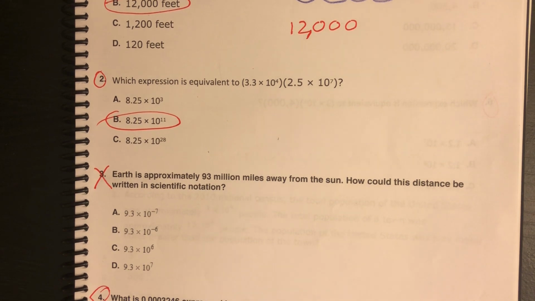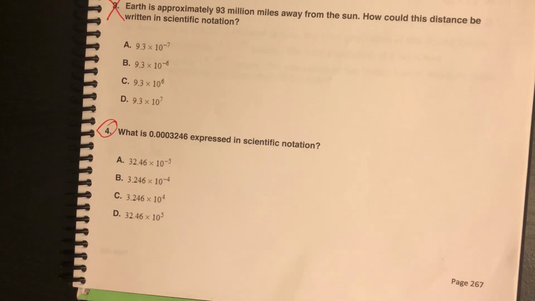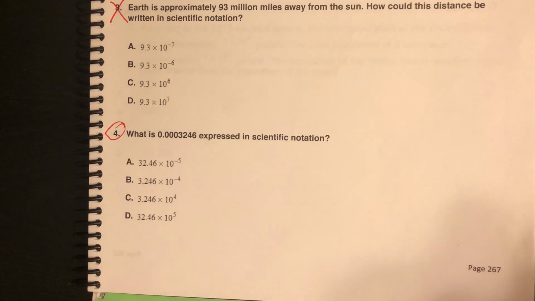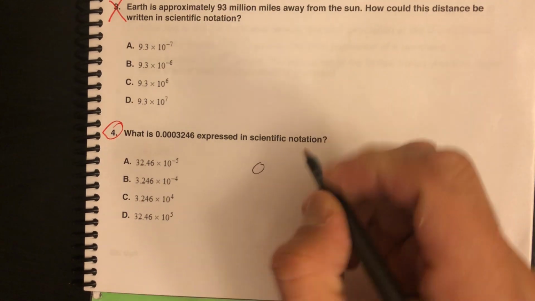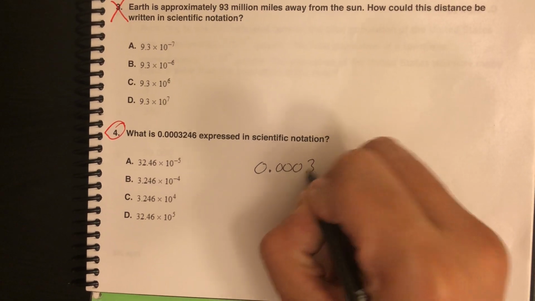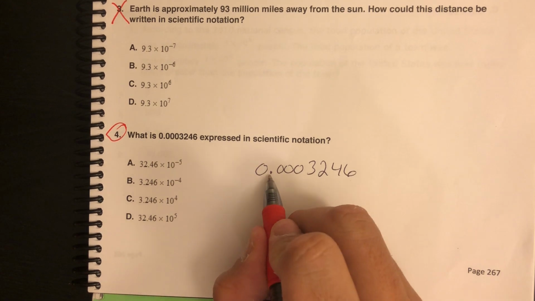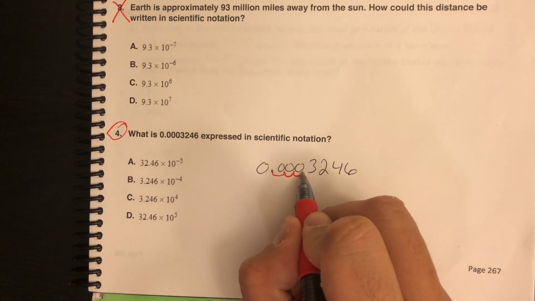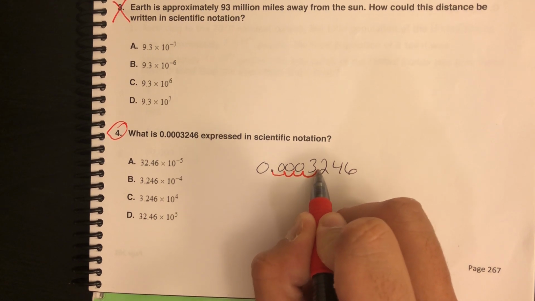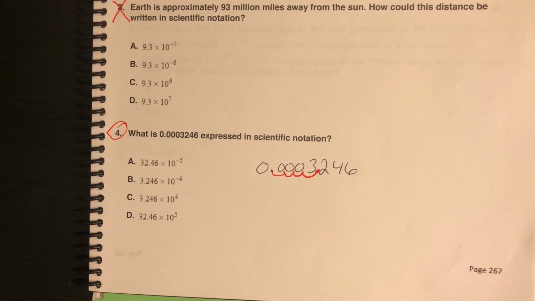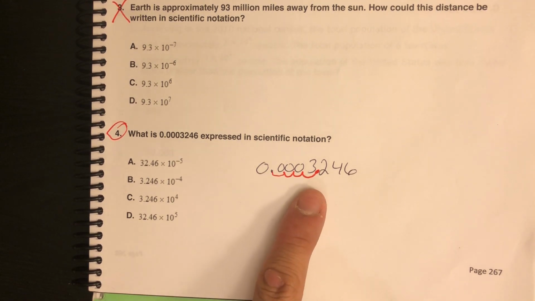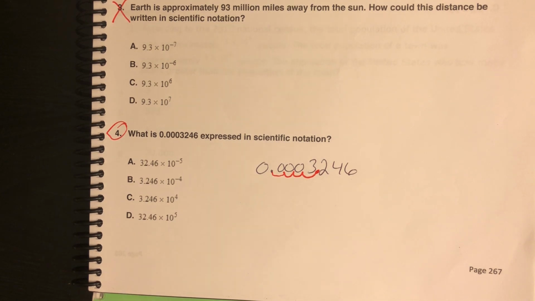Okay? Let's move on to number 4. We're not going to do number 3, okay? Number 4. What is 0.0003246 expressed in scientific notation? So what I'm going to do is rewrite that number. 1, 2, 3. Okay, now I'm going to move my decimal enough times until I have one digit in front of the decimal. And that digit has to be something other than 0, okay? So as you notice, that's why I'm going to stop between 3 and 2.